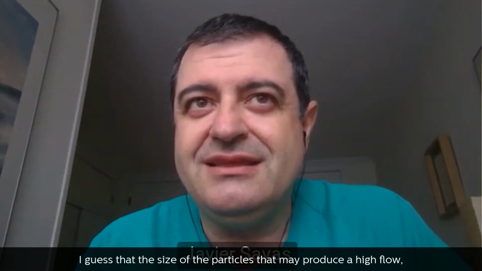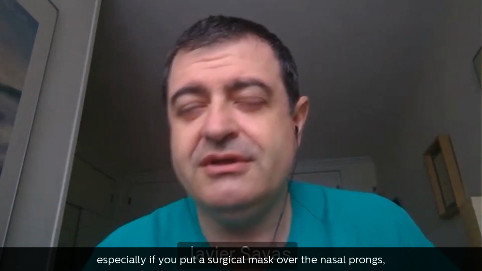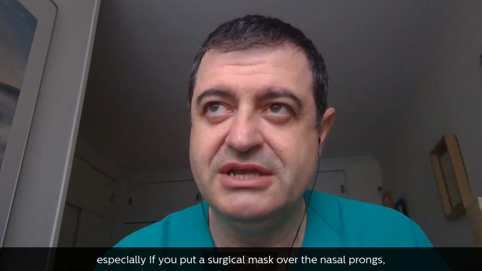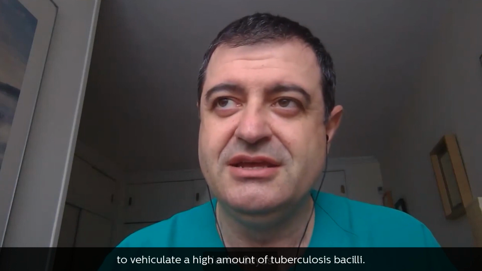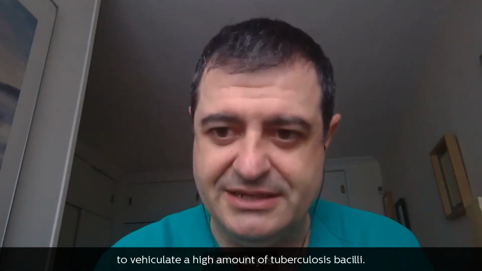I guess that the particles that may be produced by a high flow, especially if you put a surgical mask over the nasal prongs, may not be of a size sufficient to convey a high amount of tuberculosis bacilli.